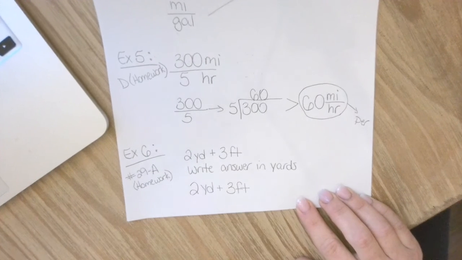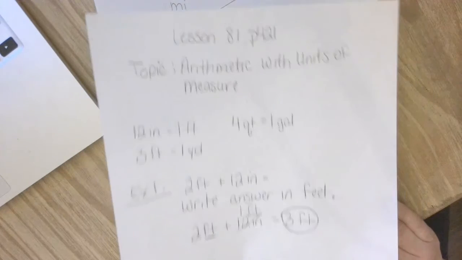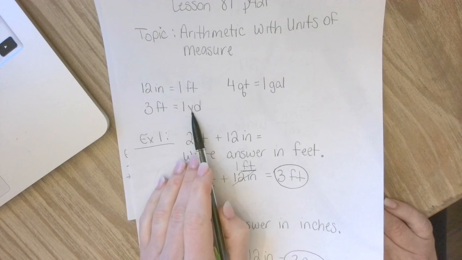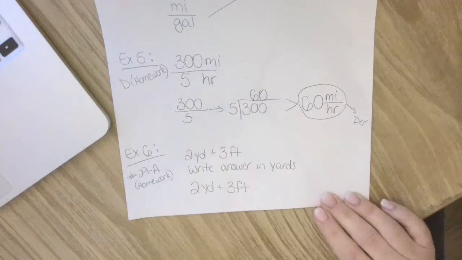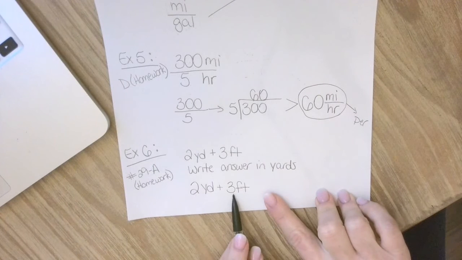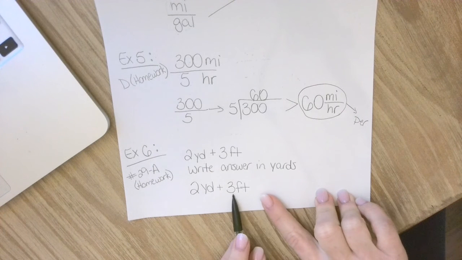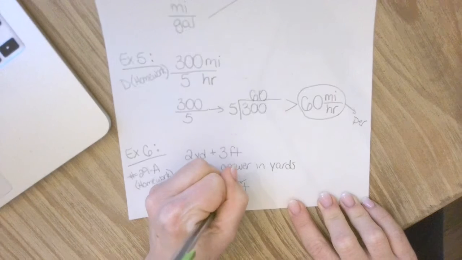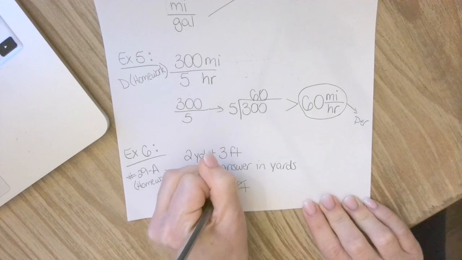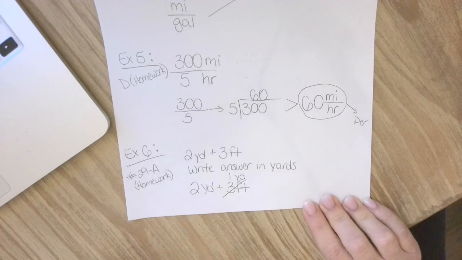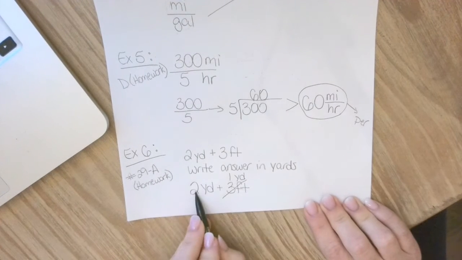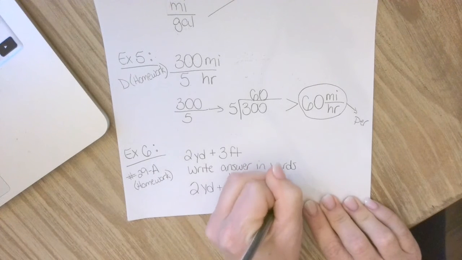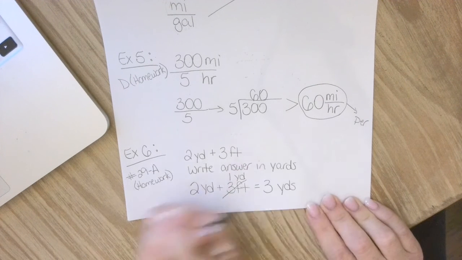Now, if you go back to the very first part of your notes, we said that there's 3 feet in 1 yard. So if I have 3 feet, I know that 3 feet makes 1 yard. So I'm going to cross out the 3 feet, and I'm going to put 1 yard in place of that. So then 2 plus 1 is 3 yards, and that is my answer.